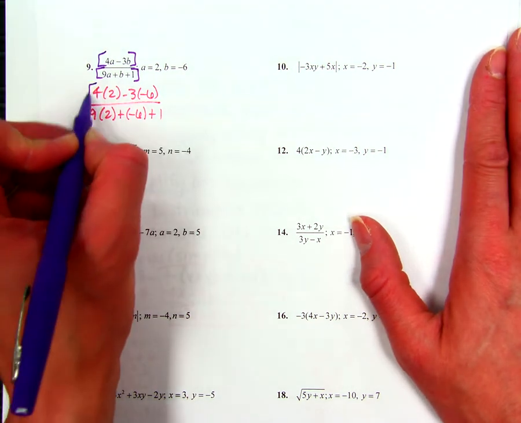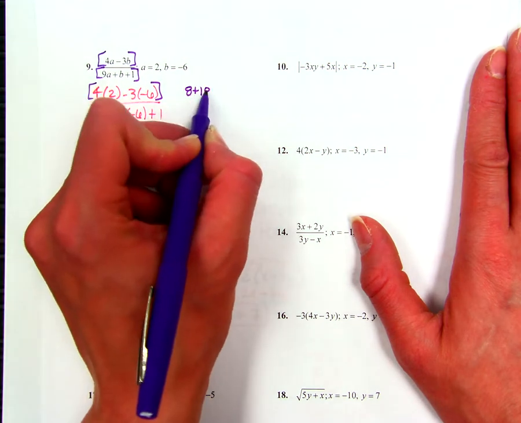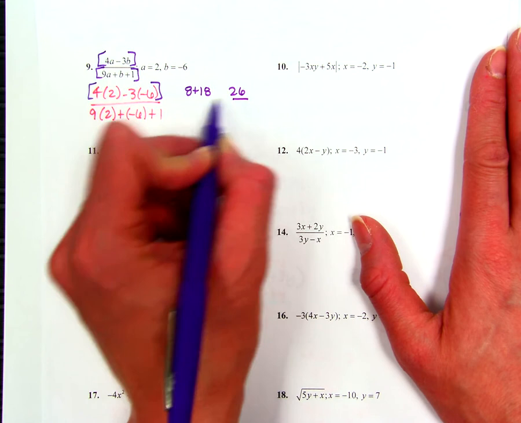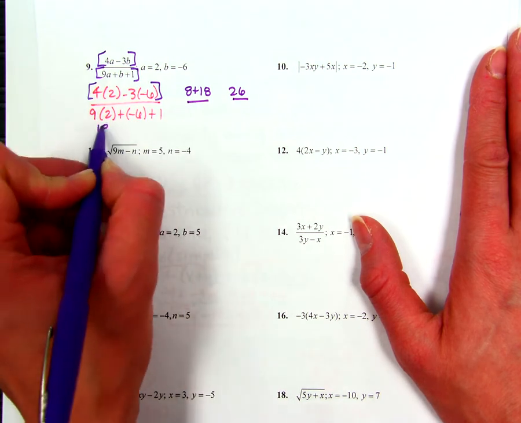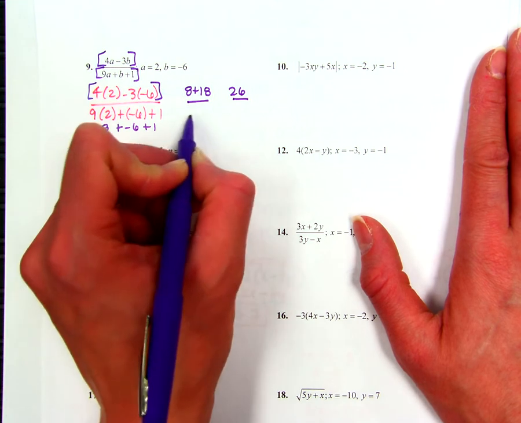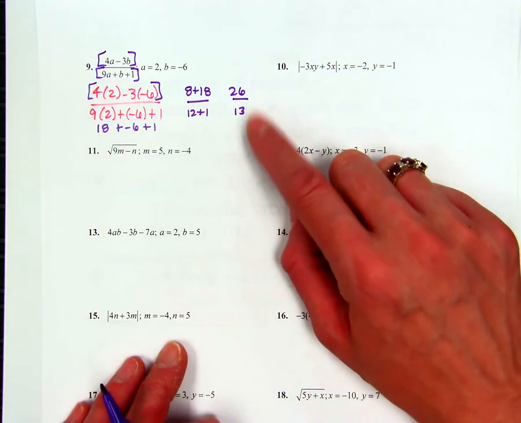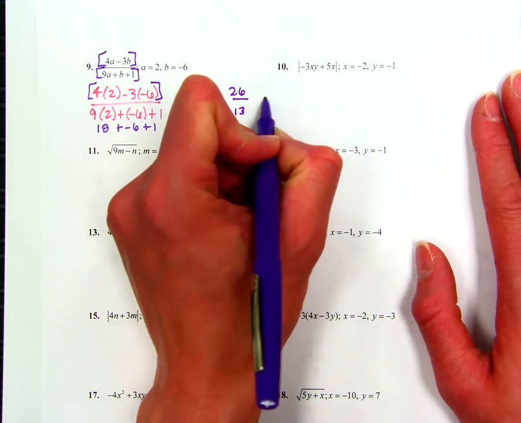So we're going to do all this. We've got 8 plus 18, which is 26. All right, then we're going to do 18 plus negative 6 plus 1. So that's 12 plus 1, which is 13. Then after you do that, then you can divide, and then you get your final answer of 2.